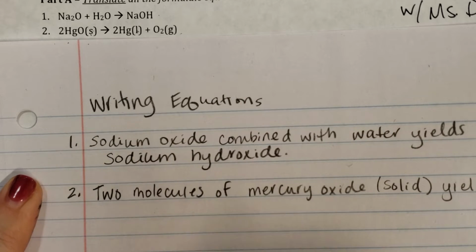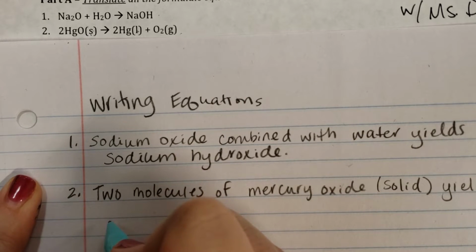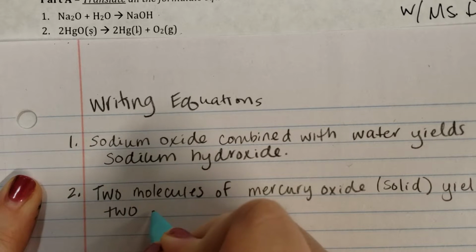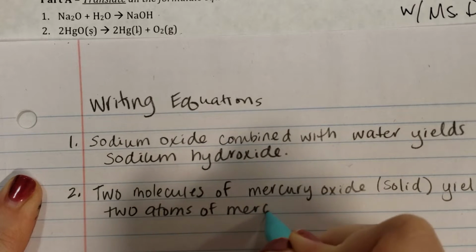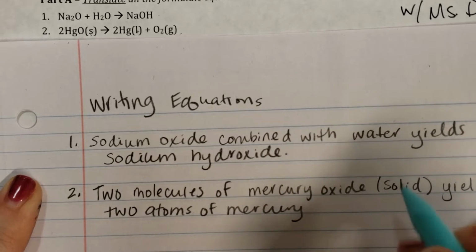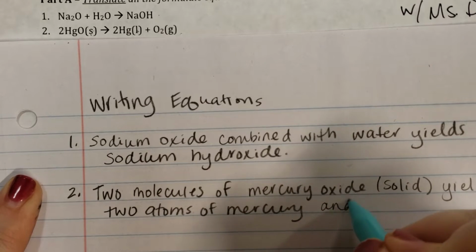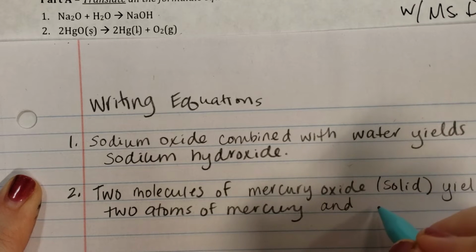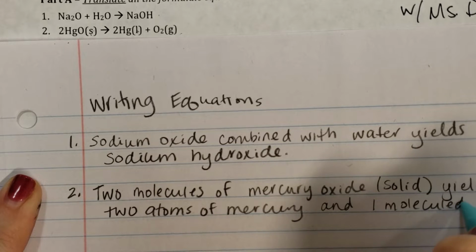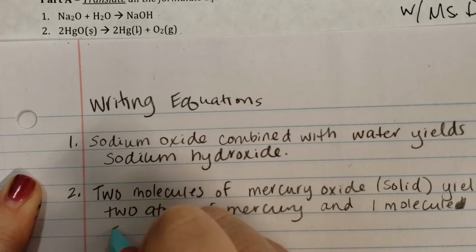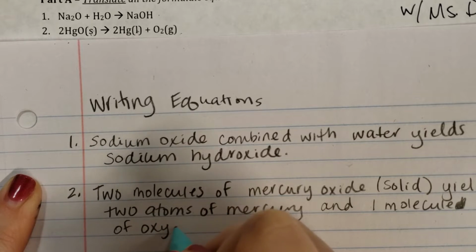yields 2 atoms of mercury and 1 molecule of oxygen.